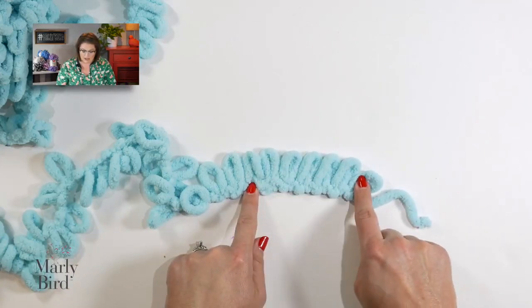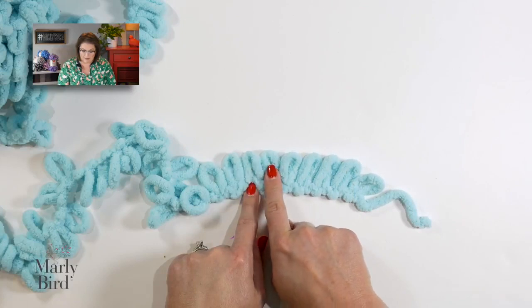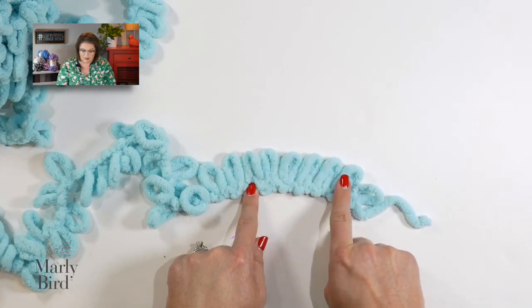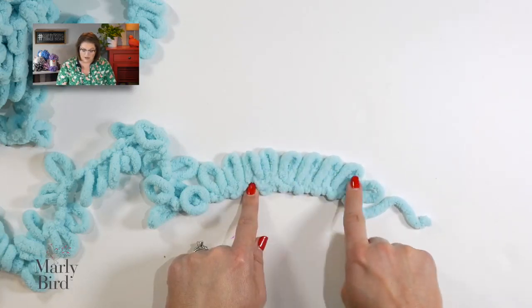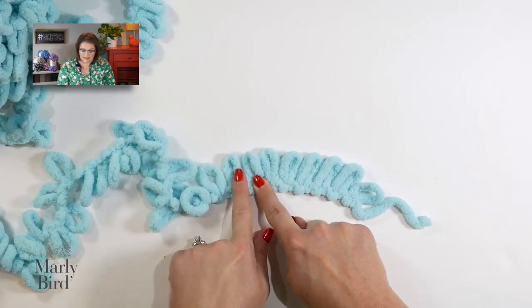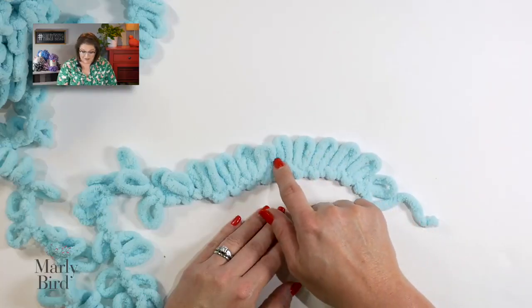In each of our project loops, we want to create a knit stitch and then a purl stitch. A knit, a purl, a knit, a purl, a knit. And in order to do that, we will have to move our working stitches from the front and to the back, depending if we're creating a knit stitch or a purl stitch. Let me show you. 1, 2, 3, 4, 5, 6, 7.